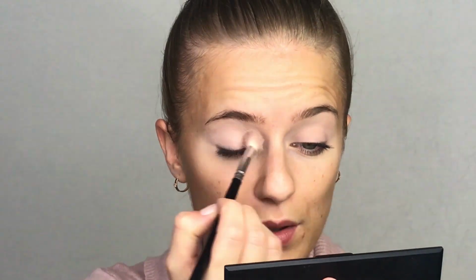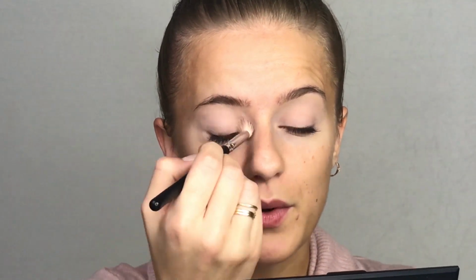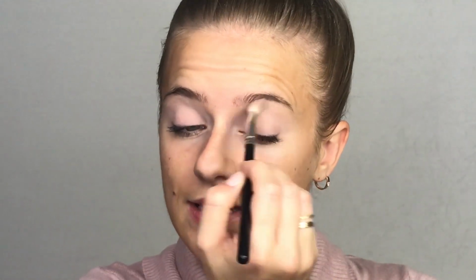Before I started to film, I washed my face and then I applied an eye cream, just so I have a really good and moisturized canvas to work on, because if you don't have a nice canvas, it will probably not become a nice painting. So your preparations are key, you guys.